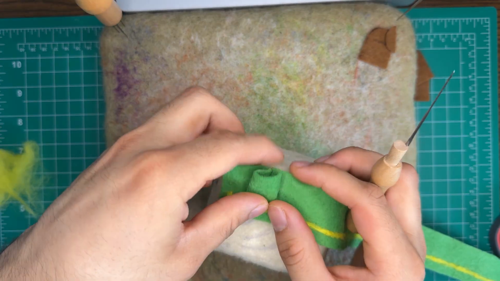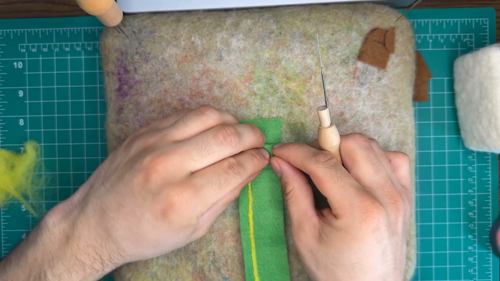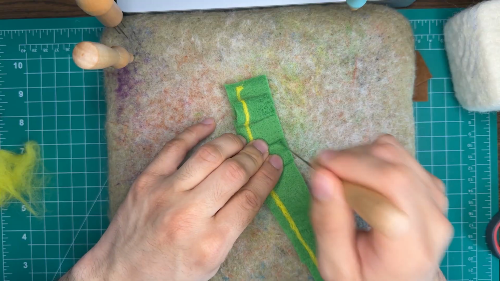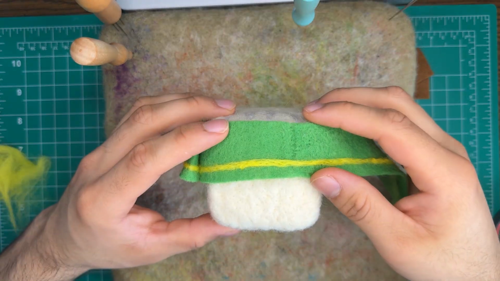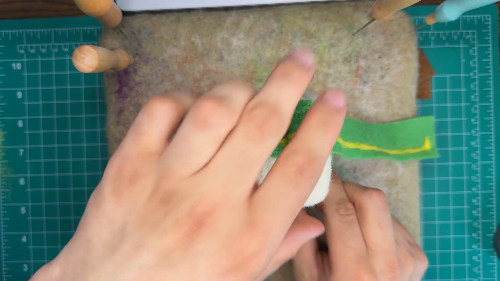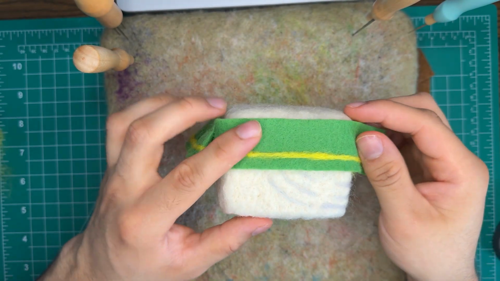Testing out the ruffle, I'm folding it over itself, and then along the top edge, I'm going to felt down just so it stays there. Would it have been easier to do this if I had just sewn it? Possibly, but I know how to felt, and I don't like sewing as much.